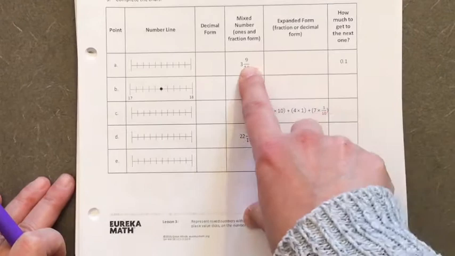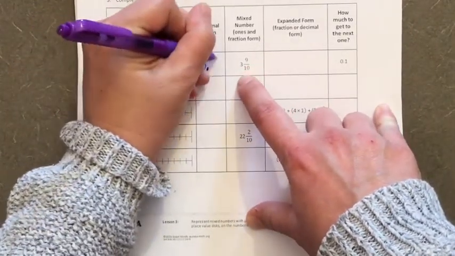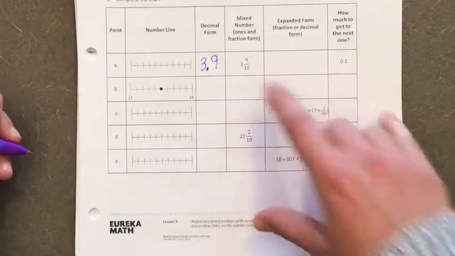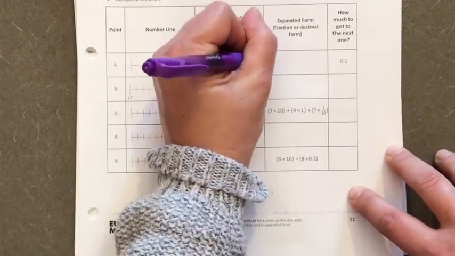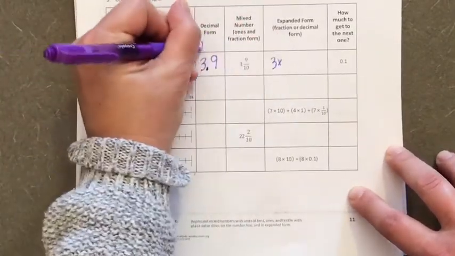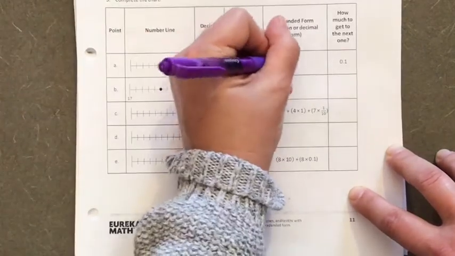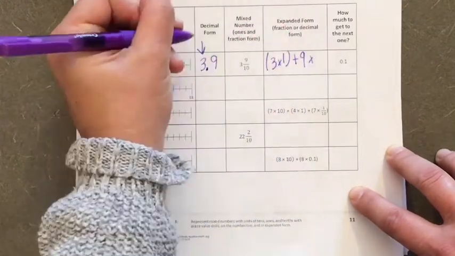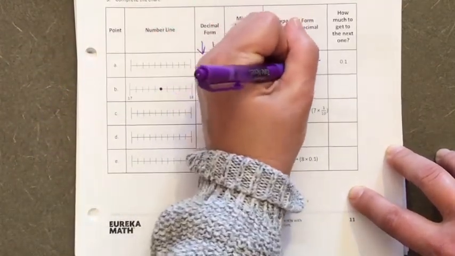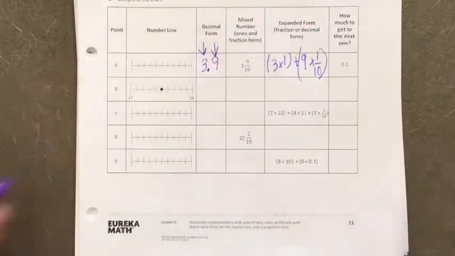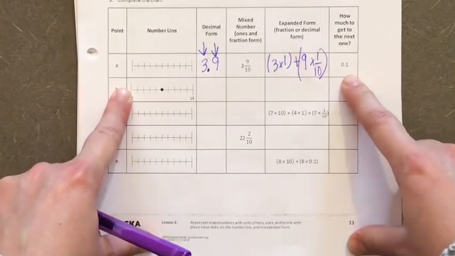So I'm excited because this is kind of like a little puzzle. So if they give me this mixed number, well, I know that this is going to be 3 and 9 tenths. Okay? So now I'm going to jump over here to expanded form. 3 times, this is in the ones place, so it's going to be 3 times 1 plus 9 times, this is in the tenths place, so it's going to be times 1 tenth.